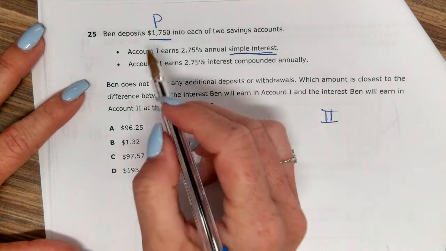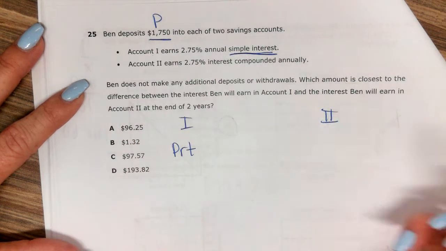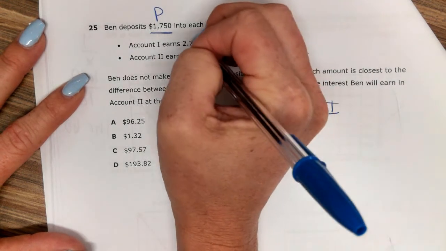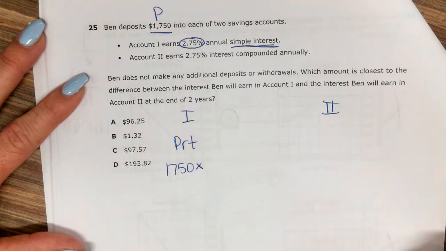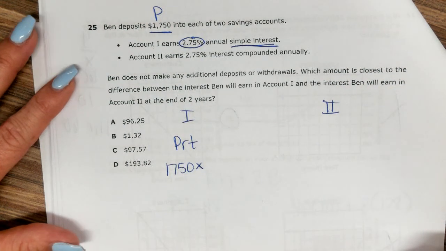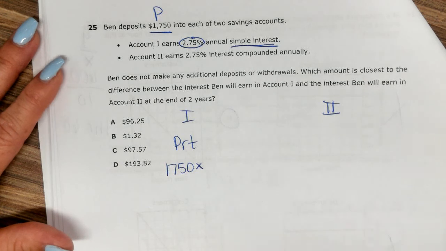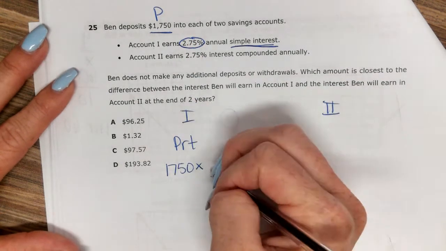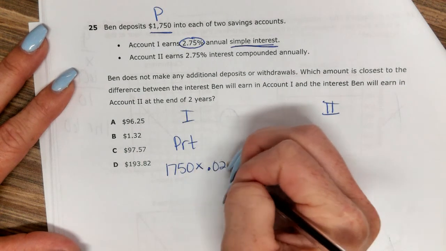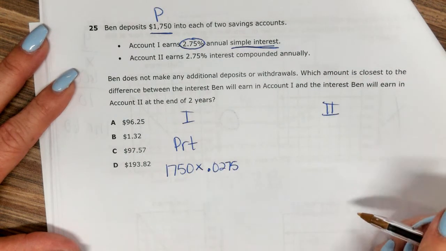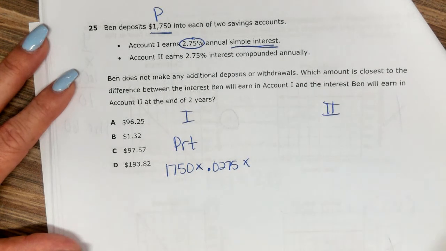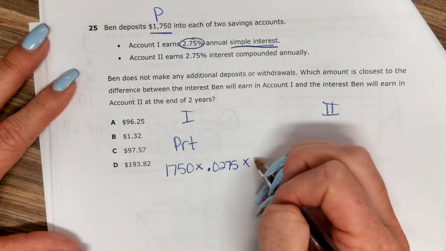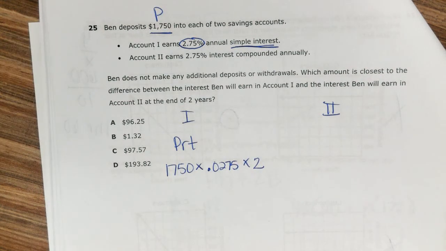All right, so what is the principal for account 1? $1,750 times. What is the rate for account 1? Very good. Did everybody hear? Well, not 0 point, but 0.0. We have to change this to a decimal by dividing by 100, which is decimal 0.275. And you just divide that by 100. And then how many years is he going to leave this in? Because it doesn't say it right here. It says it right here, 2 years. Is everybody good with that?